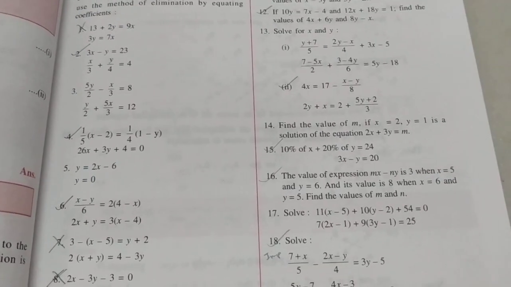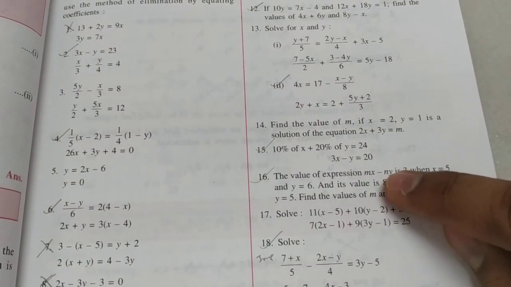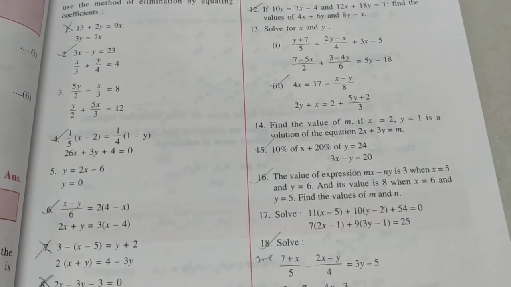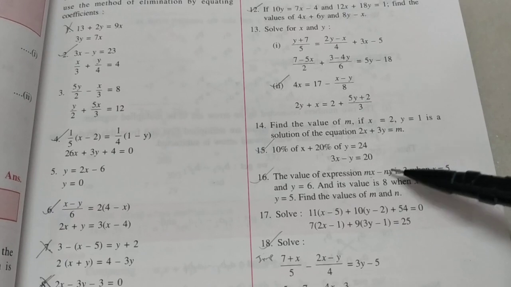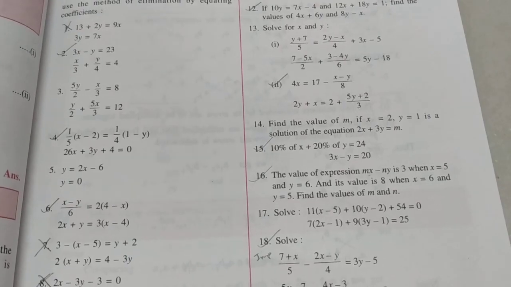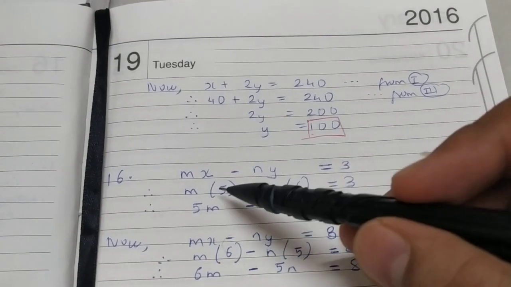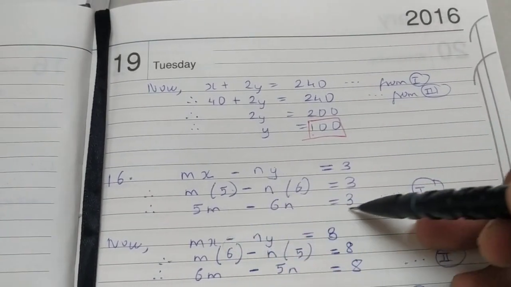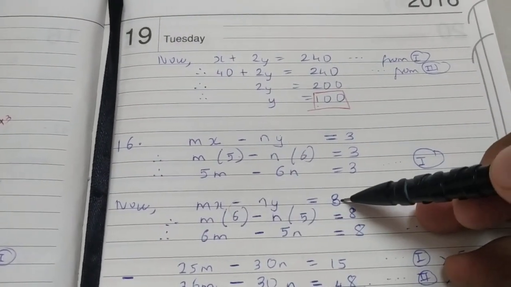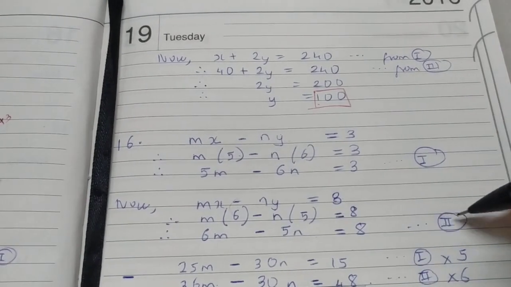Now in the 16th sum, the two equations have not been given directly. This expression is equal to 3 and the values of x and y are given, so we'll have to substitute them. And the same expression is equal to 8 when the values of x and y are different. So let's put that in the form of an equation. In the first case, this expression is equal to 3 when x is 5 and y is 6. So I get the first equation. And in the second case, the value of the same expression is equal to 8, but this time the values of x and y to be substituted are different, and I get the second equation.